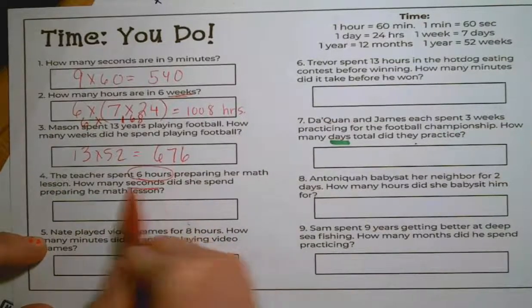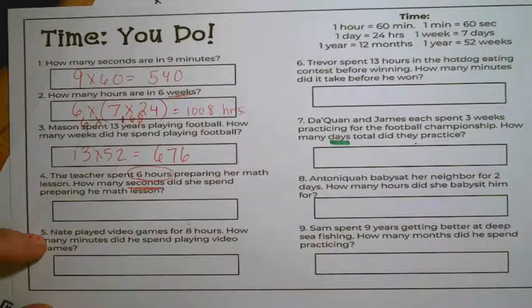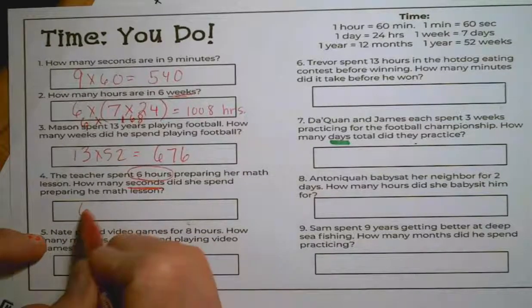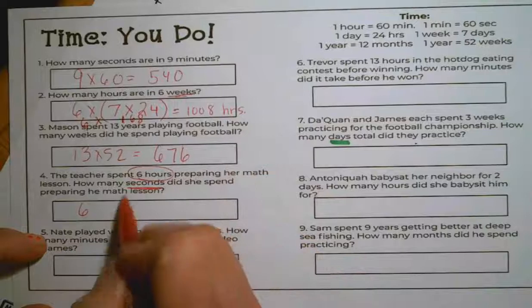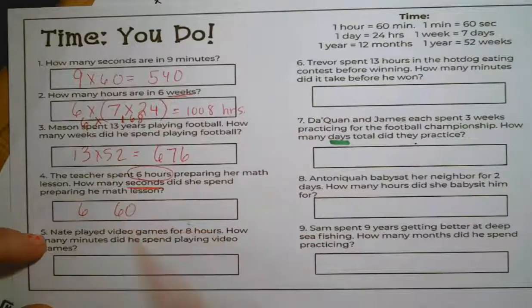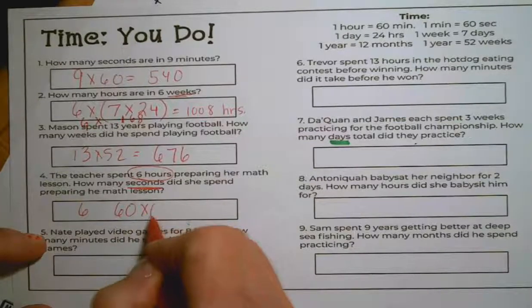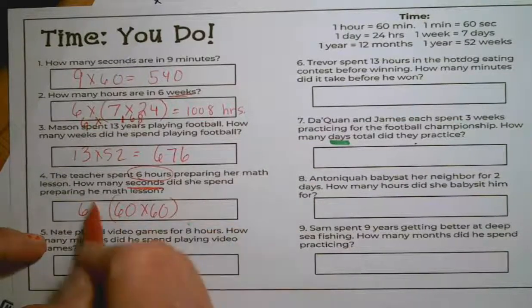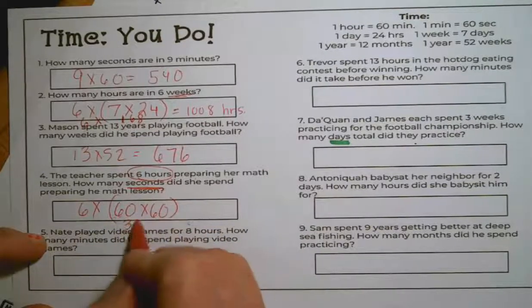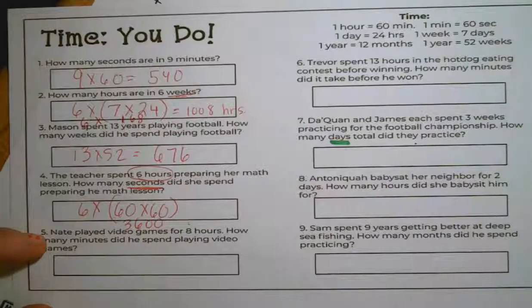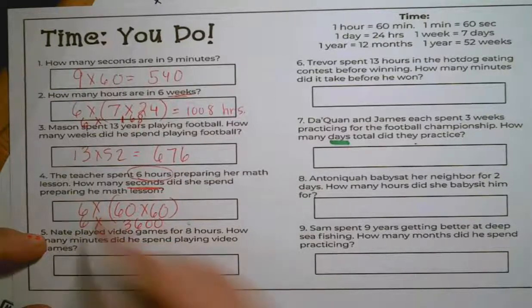Number 4, the teacher spent 6 hours preparing her math lesson. How many seconds did she spend preparing her math lesson? Well, we see that we're starting out with 6 hours. And so once again, this is going to be one of those two-step problems. So I'm going to have to think, well, in 1 hour, there are 60 minutes. And then in each of those minutes, there are 60 seconds. So I first have to multiply 60 times 60. And I know 6 times 6 is 36 and annex a 0. So I get 3,600. So this is the number of seconds that she needs to multiply by 6.